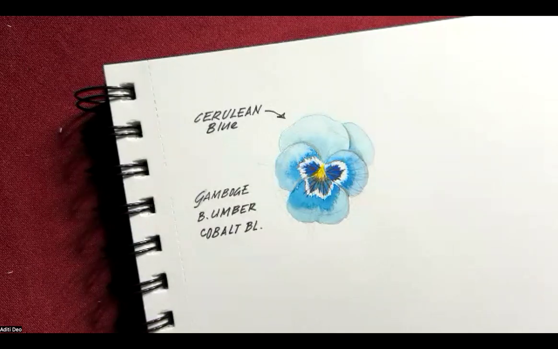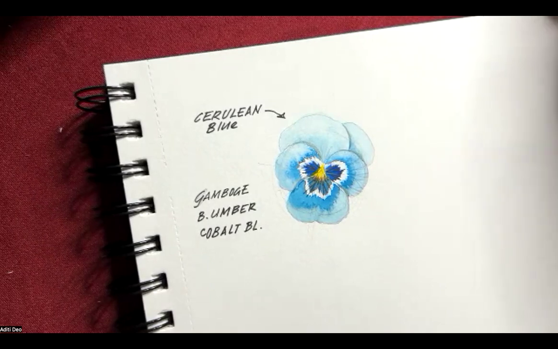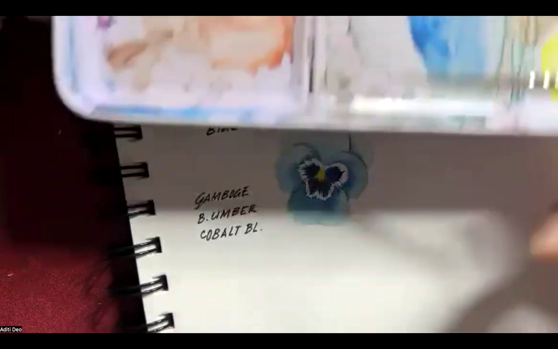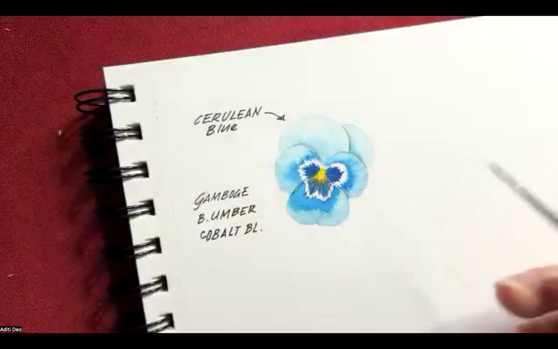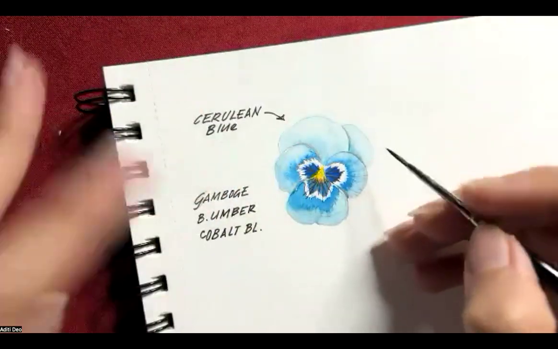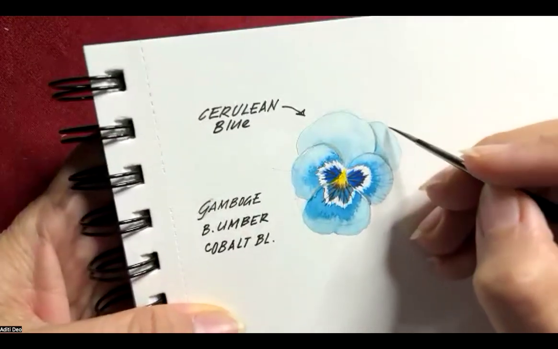And then if you do it outside of the flower, then you will also make this look like the flower is sitting on your paper. The same color, it's the same shade. And that will look different on the flower and look different where there's no color.